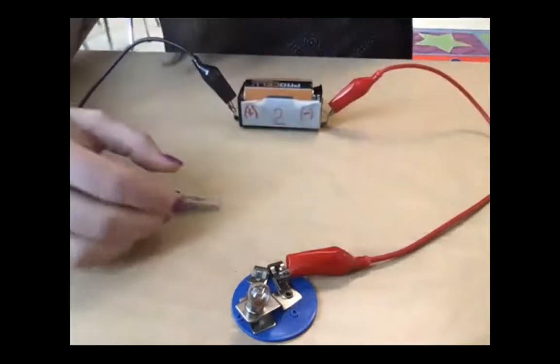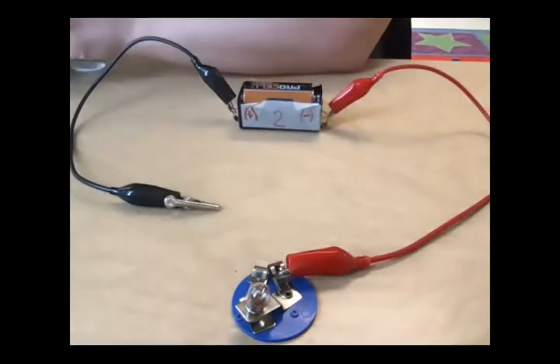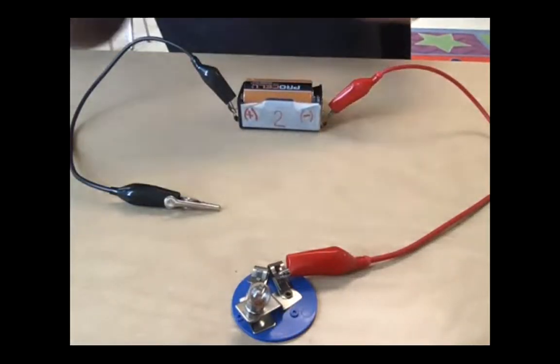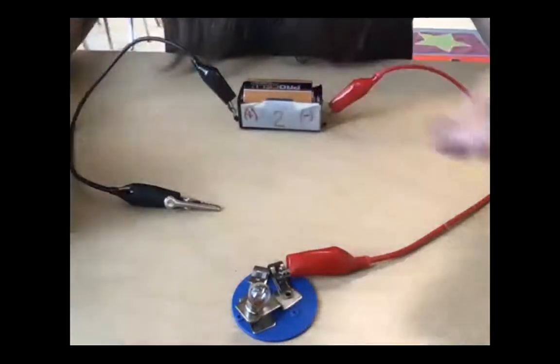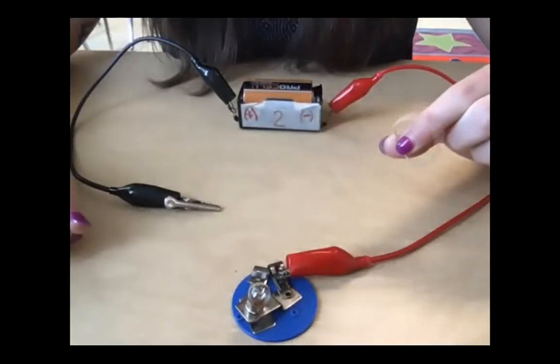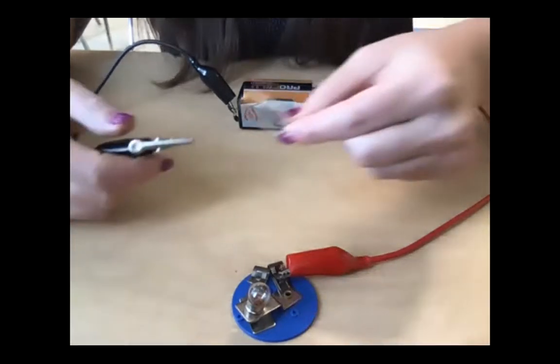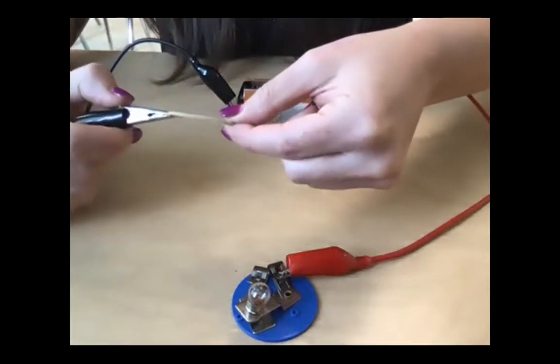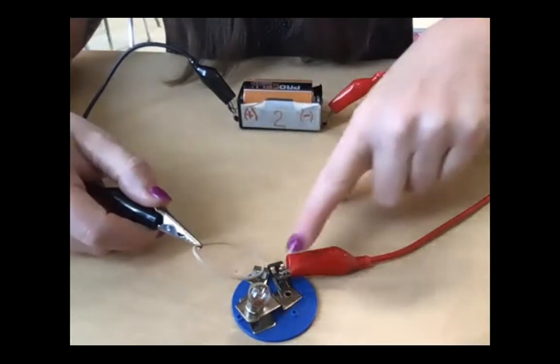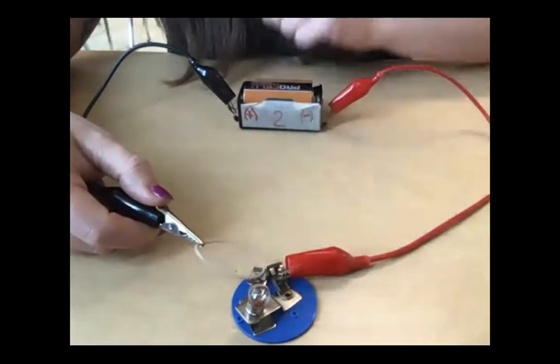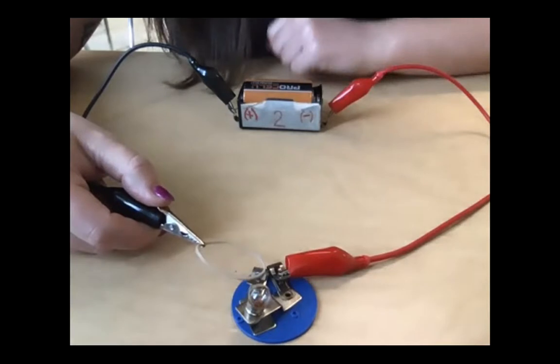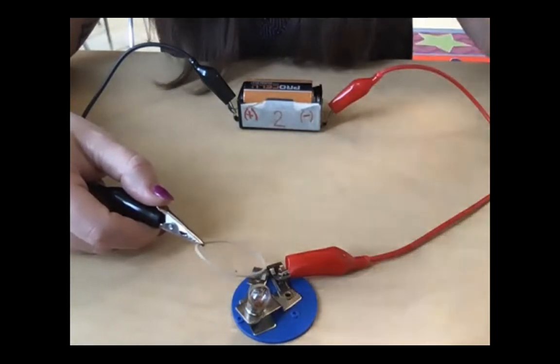All right, so we have 1 more object, which is a rubber band. Go ahead and make your guess. Is it going to be a conductor or an insulator? I'm connecting it, I'm touching it, and the light bulb is not turning on because rubber is a material that is an insulator. It stops the flow of electricity.